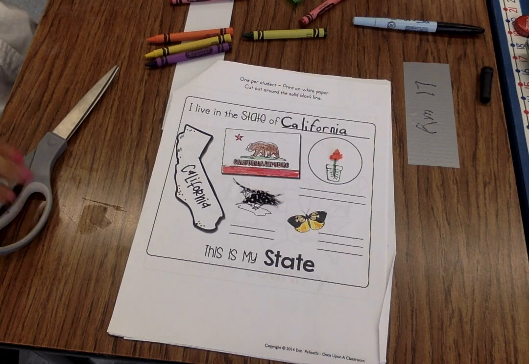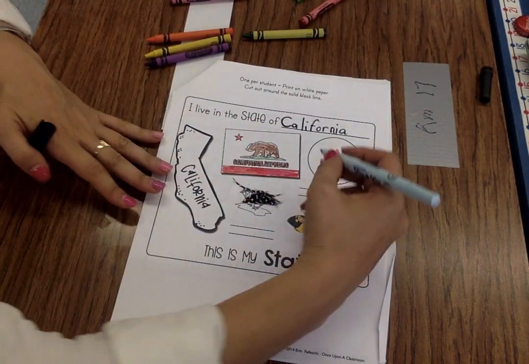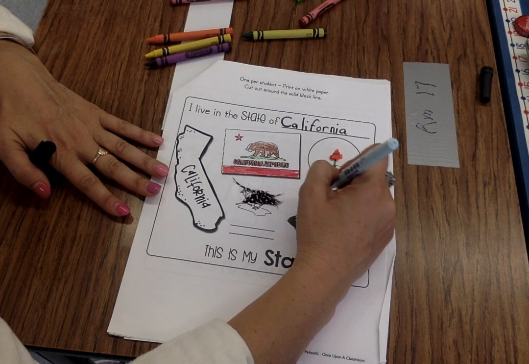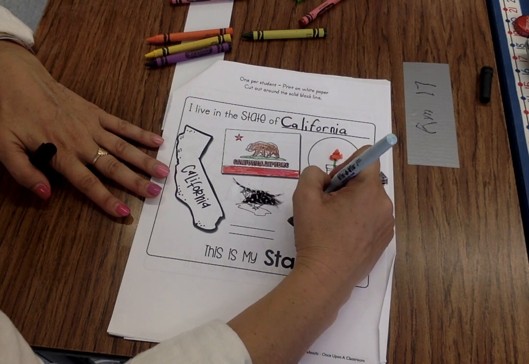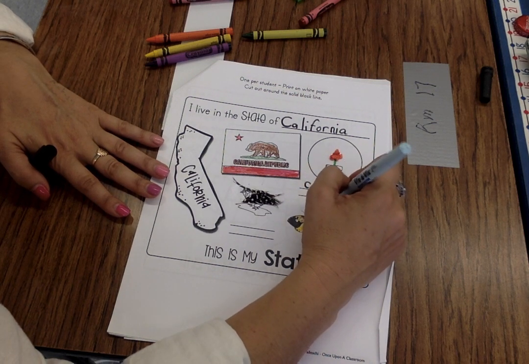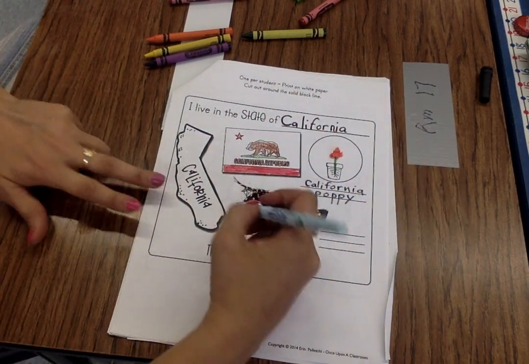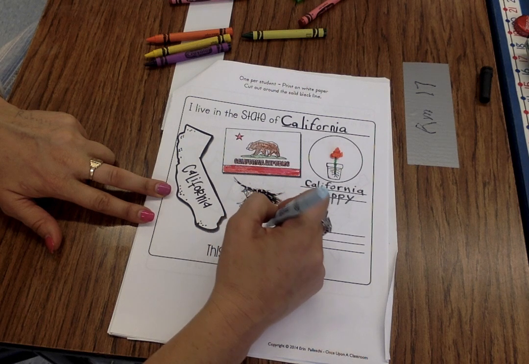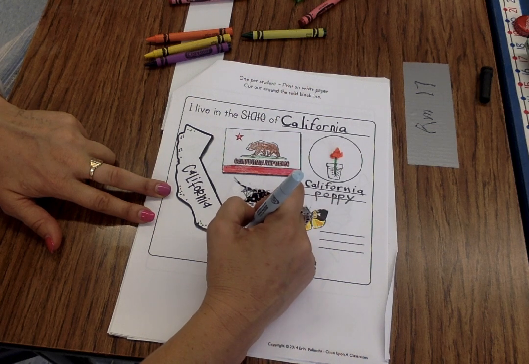Alright, so now we're going to label these, right? California poppy. And if I get ahead of you, you can always just pause the video. This is my California quail.